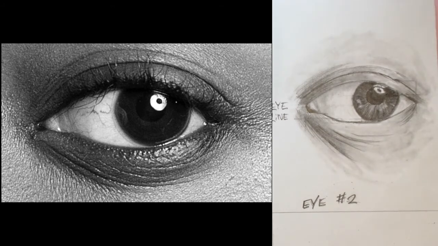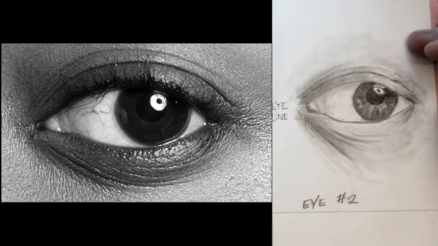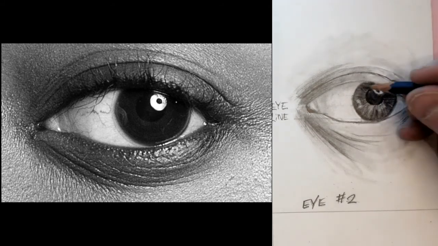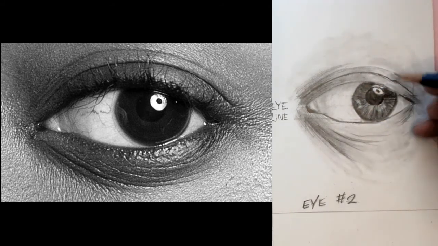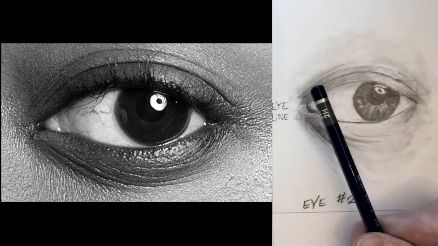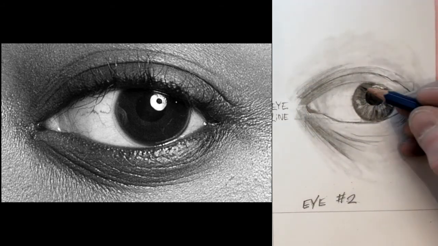So I just have a few small detailed things to do. And one of these is putting in the edge of the contact. So what we're seeing is a line right on the outer side of the iris. If you use your 2H pencil, you're not going to make a dark, dark line, you're actually just barely going to touch the pencil to the paper. Just follow that curve of the iris.